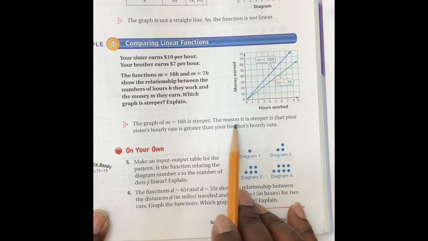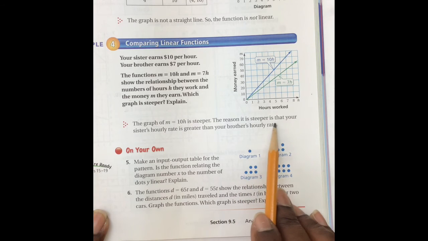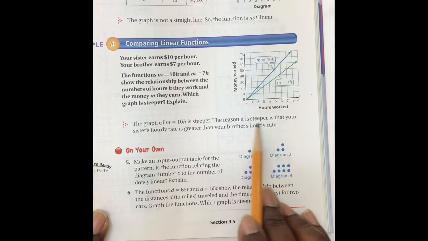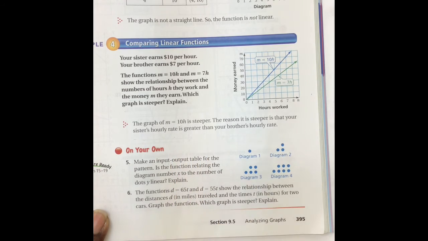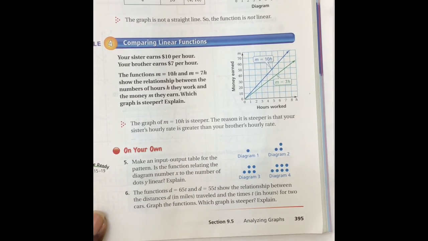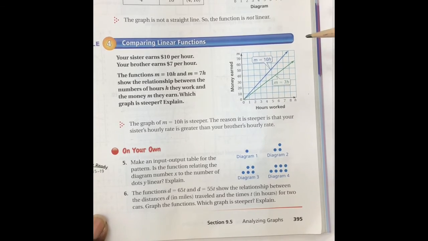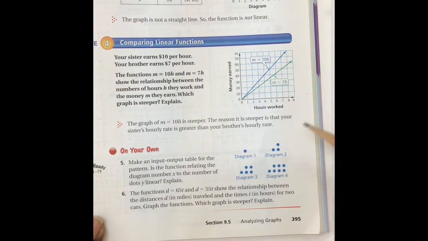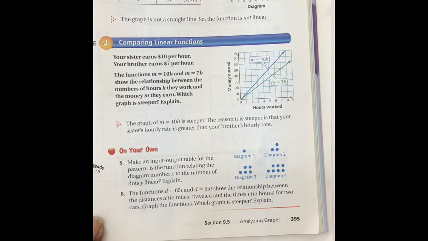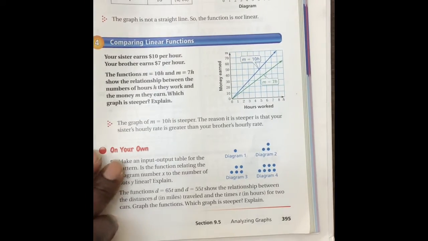The reason it is steeper is that your sister's hourly rate is greater than your brother's hourly rate, okay? And so that's how we make that determination. And here, we will discuss in our conference these on-your-own questions. Give them a try, okay, along with the homework assignment, and then we'll discuss it later.